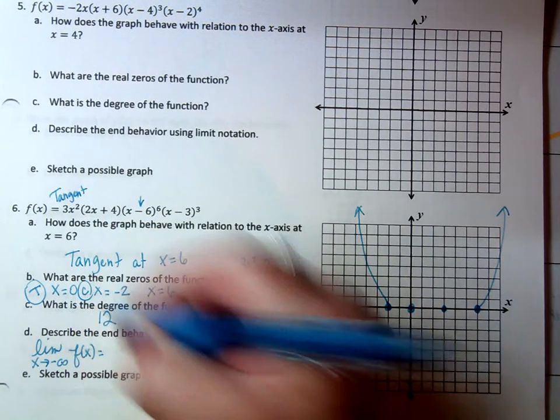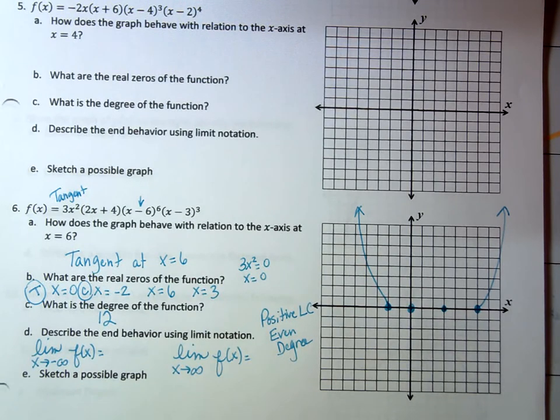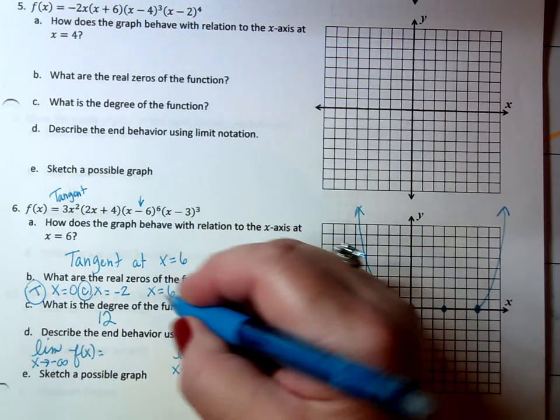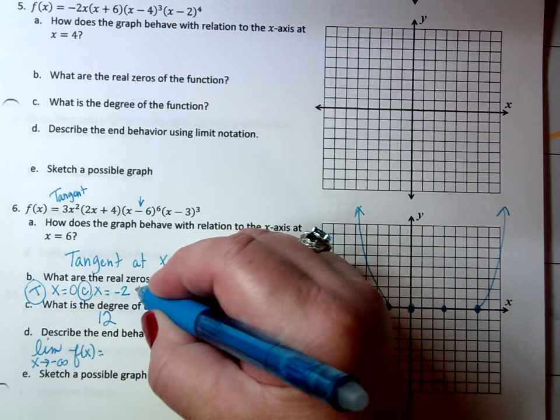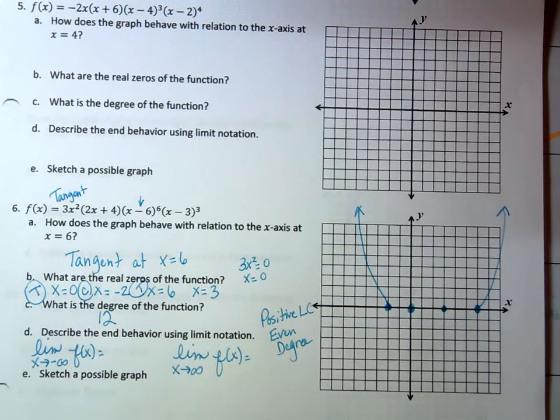If I come to 6, he has an even power to him, this 6 that happens to be there too, he's going to be tangent. And then I have a 3, he's an odd number, that's going to be a crossover.